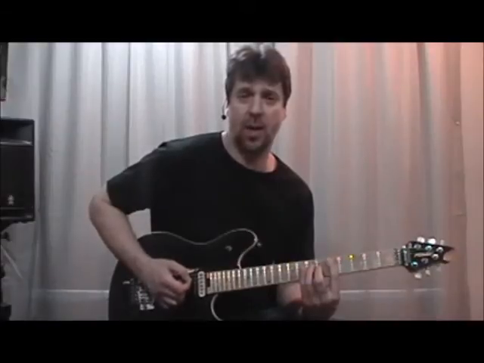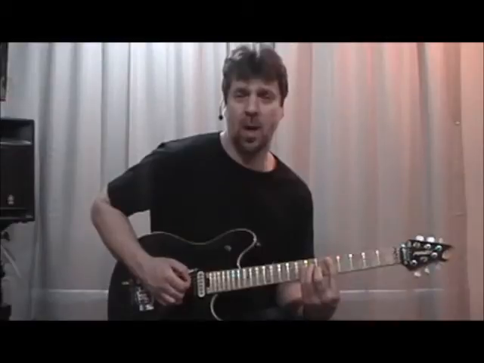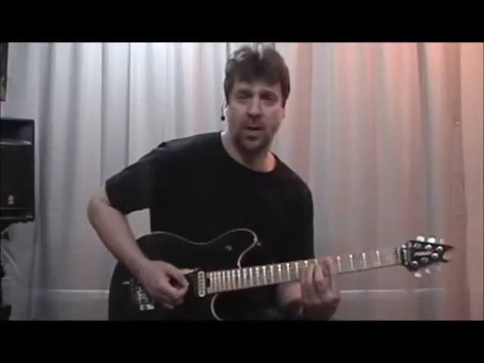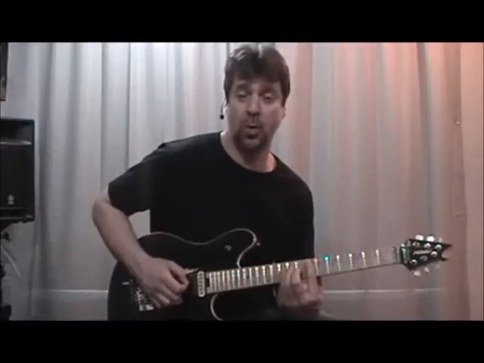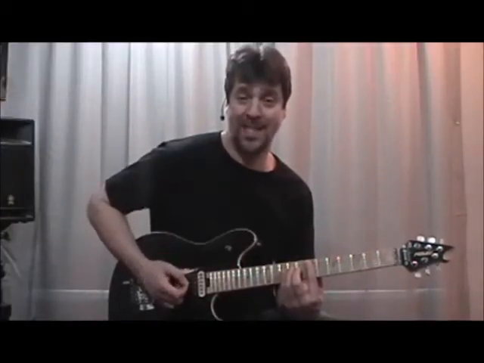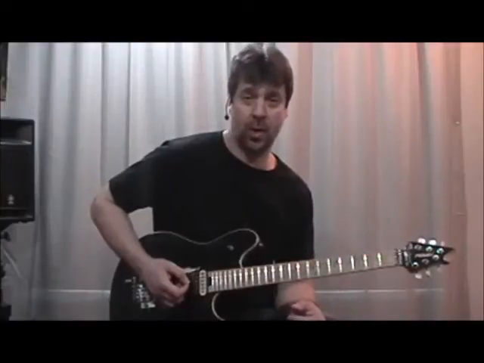D5 again, 2 bars. 1, 2, 3, 4. 1, 2, 3, 4. Then you shift up to the E5, 1 bar. 1, 2, 3, 4. D5, 1 bar. 1, 2, 3, 4. Then your turnaround.